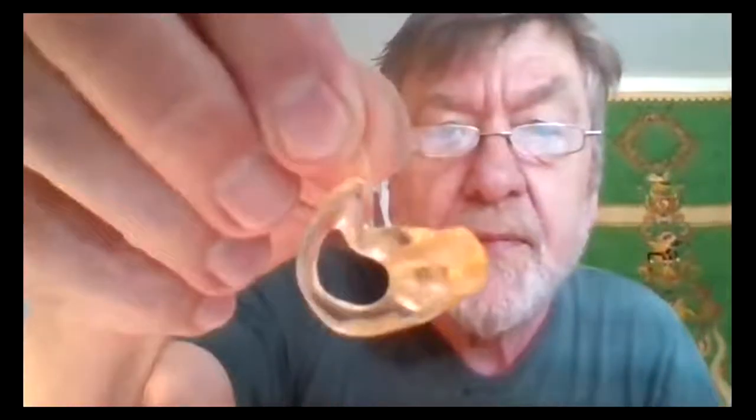Okay. So we'll take a look at a bit of that. Oh, here's an ear mold with a large vent in it. Okay, see the tubing? And then you'll see a second hole. And that second hole is the vent. So I'll show it to you here.